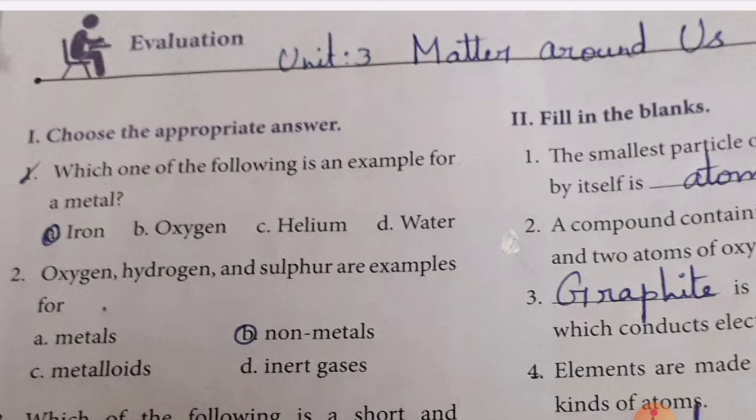Children, today we are going to revise the third unit, Matter Around Us. This is a lesson under chemistry, as you already know. Take your science book, children, all of you.